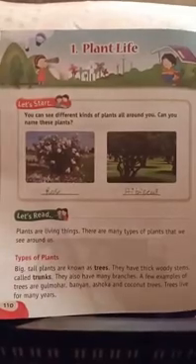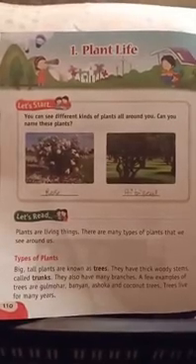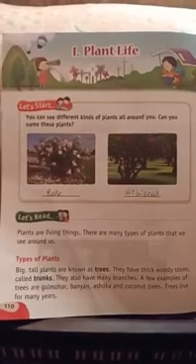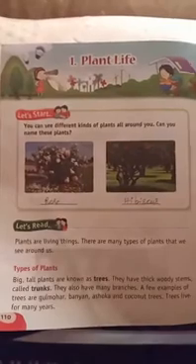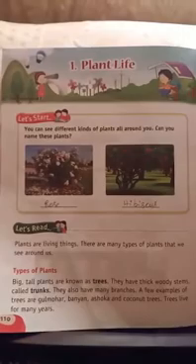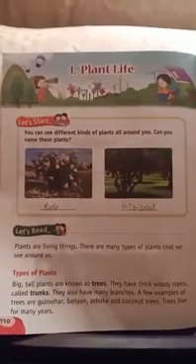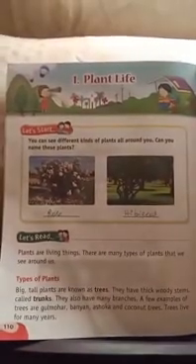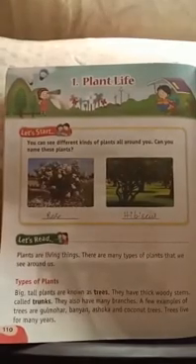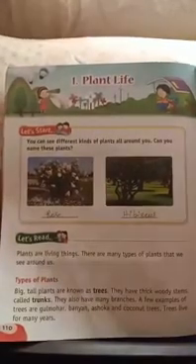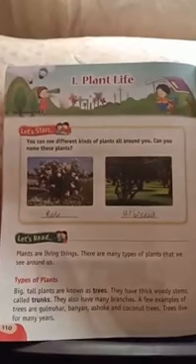Students, today we will start lesson 1 from our EVS term 2 book about plant life. In this lesson you will learn about a lot of different types of plants. All these plants can be big, medium and small. They are also living things like us. Why? Because they produce food by themselves.